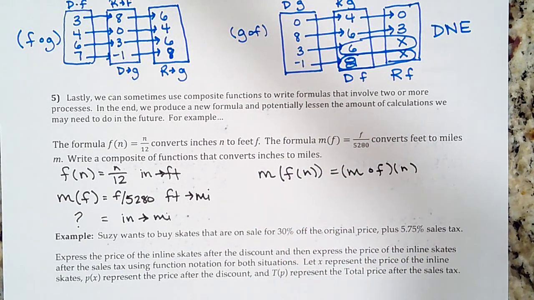Just like that. And I think this is easiest because it shows what order you have to do things in, and therefore what order you have to write your functions in. But that is personally just the way I like to do it. If you have a different way that works better for you, feel free to use that as well.